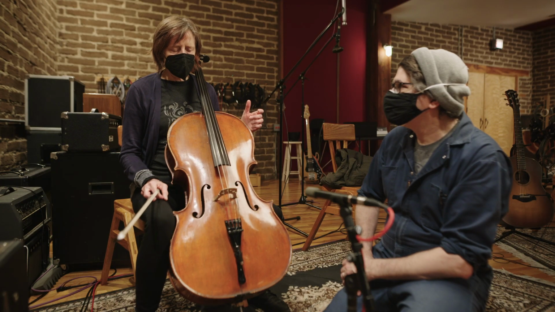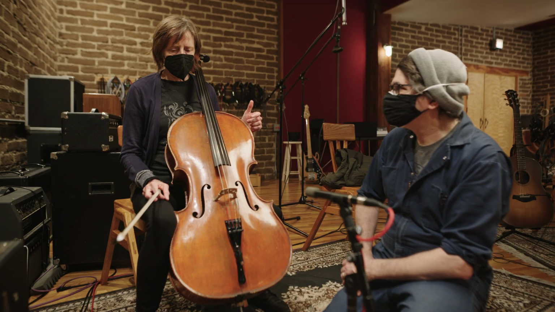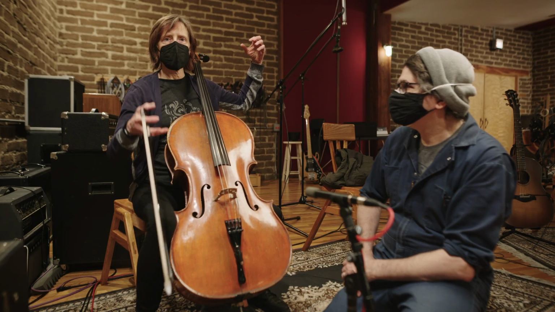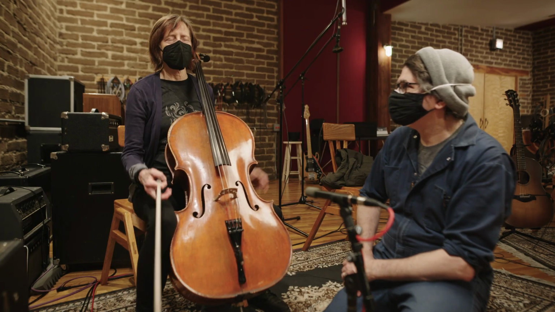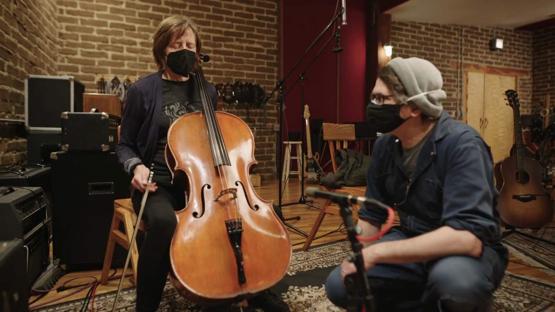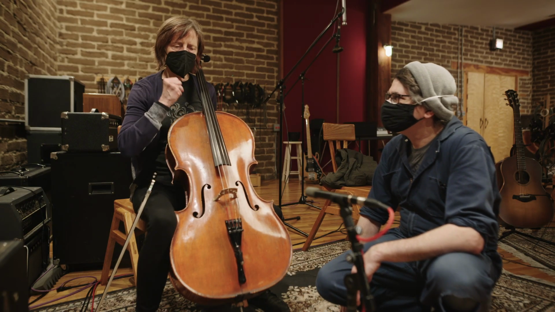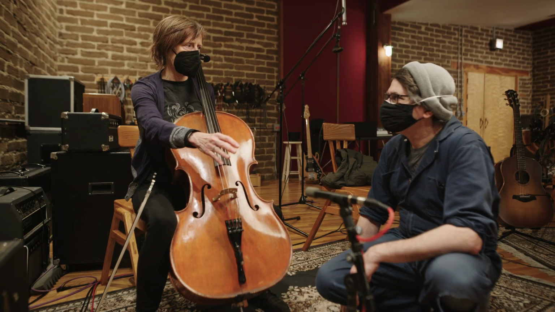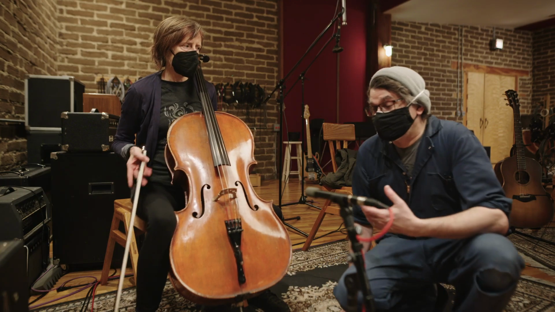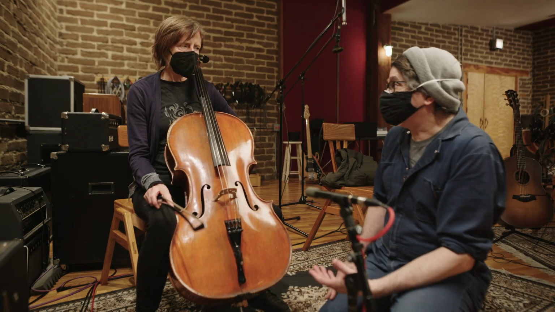So I always feel like when I go into a studio, it's a bad sign when there's a mic up here and a mic over here and there's like three mics. I feel like the best sound that I've heard from my cello is just a really well-placed mic in front of the instrument. Yeah, that corresponds with my experience as well.